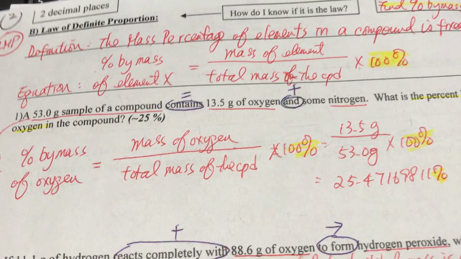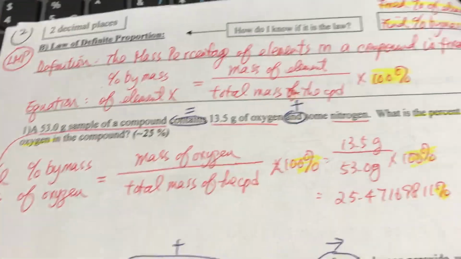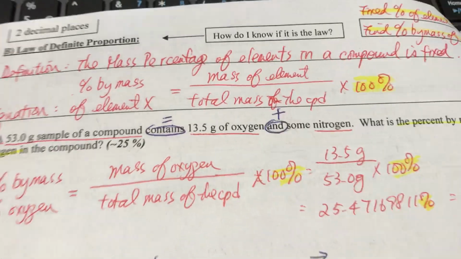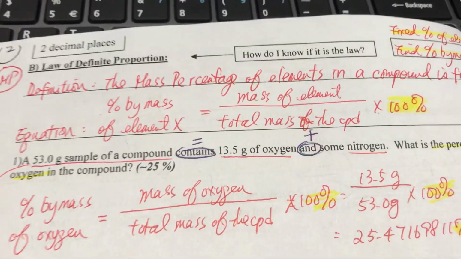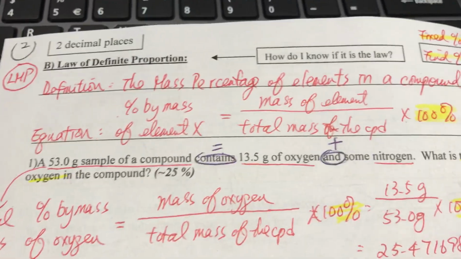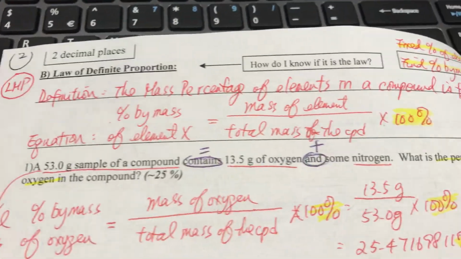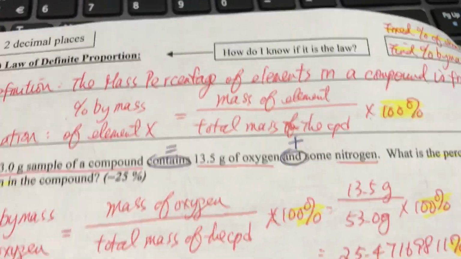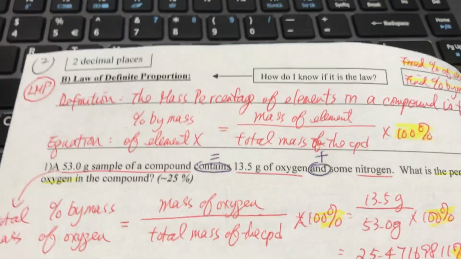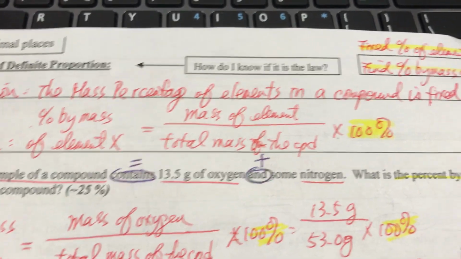What does that mean? For example, for CO2, carbon is always 20%, oxygen is always 80%. There's no change of the carbon percentage and oxygen percentage in CO2. No matter where the CO2 comes from, the percentage of each element in the compound is always a fixed number. So how do I know that this is a law of definite proportion?